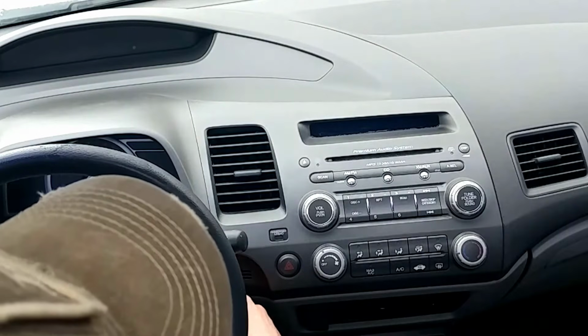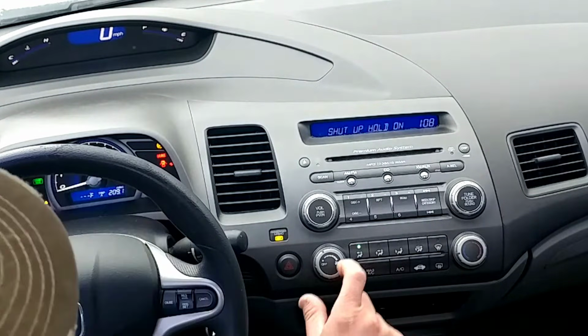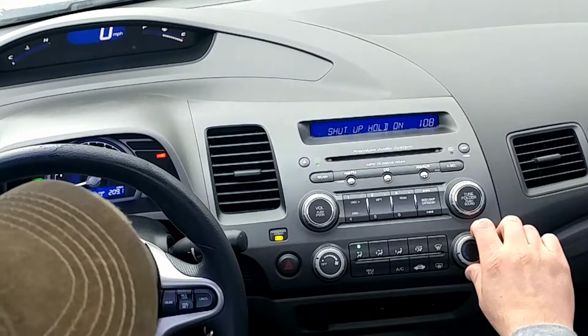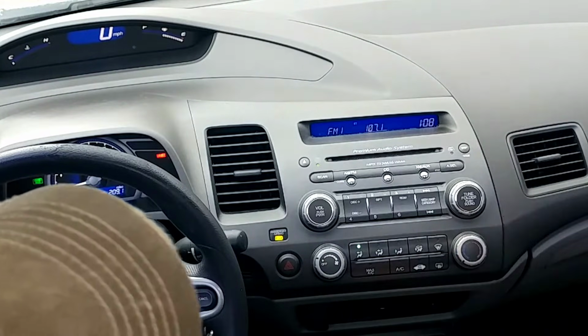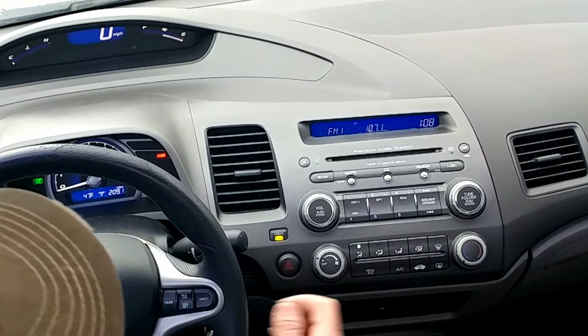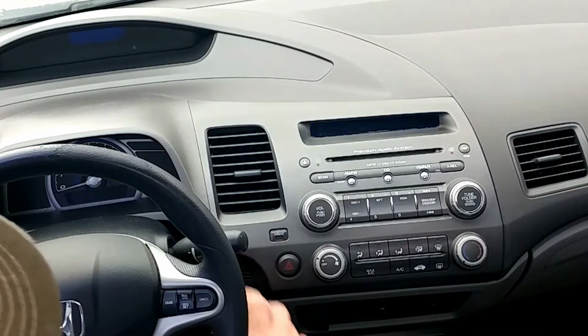So first of all, we're just going to have the car in the on position. We're going to go ahead and turn the fan to the off position. We're going to go over here with temperature to the coldest position. Put this on your face. And we're going to go ahead and turn the car off.